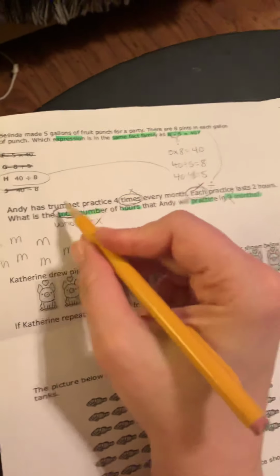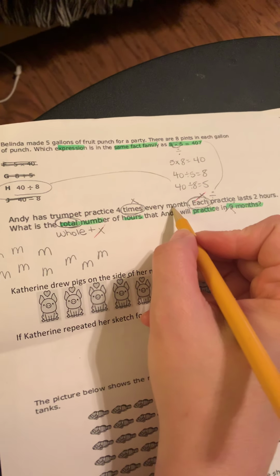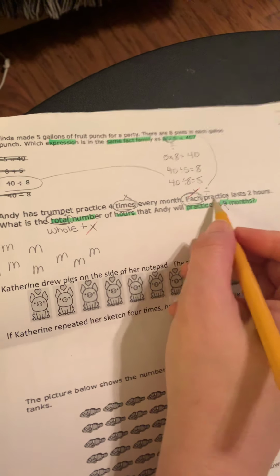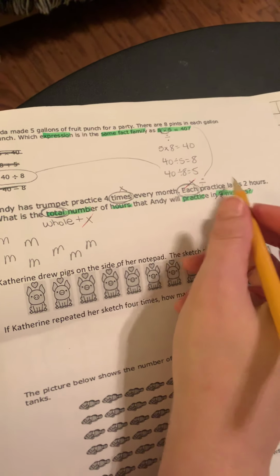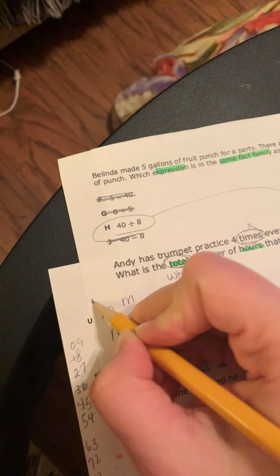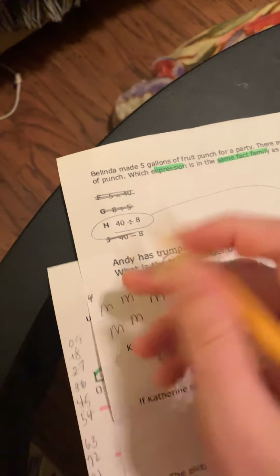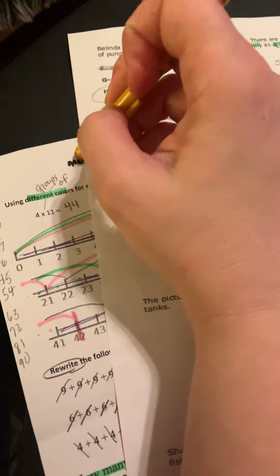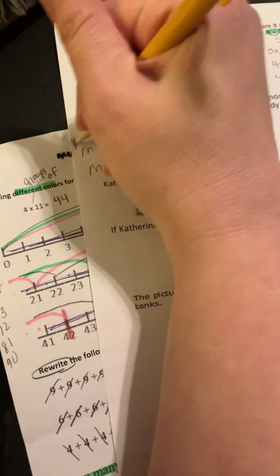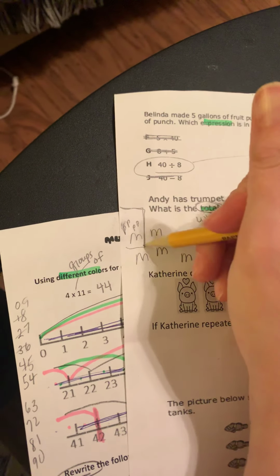All right, now let's go back. What do we know? He practices 4 times every month. Each practice lasts 2 hours. So in this month, how many times does he practice? 4. So here, I think I'm going to do it like this. In this month, he practices P, P, P, P. So in 1 month, he practices 1, 2, 3, 4 times.